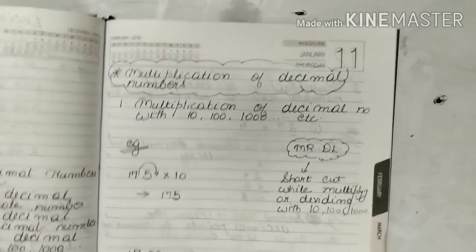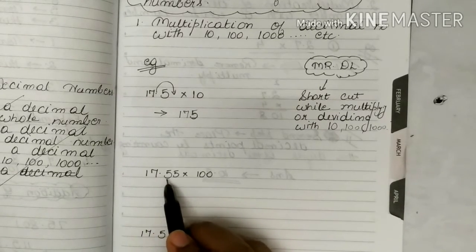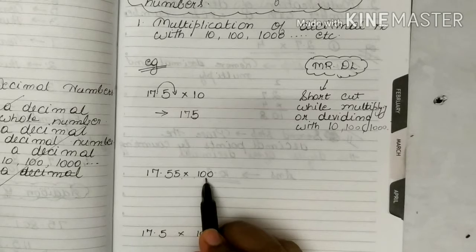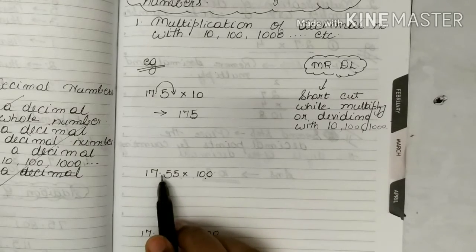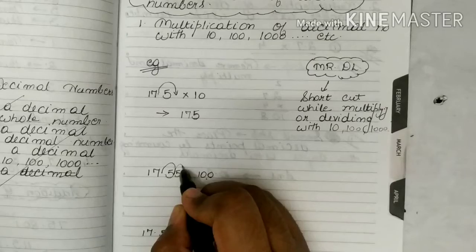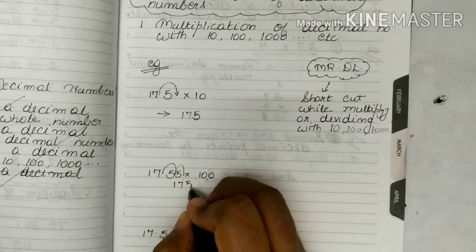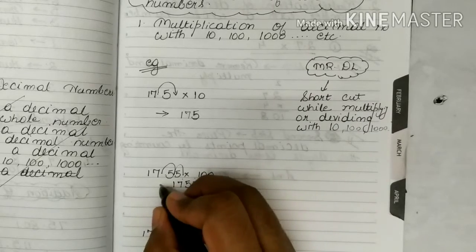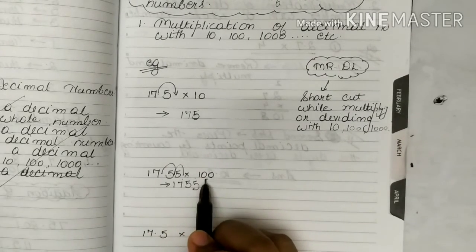Now let's take another situation. For example, we have 17.55 into 100. So how many zeros are there? 2 zeros. So how many times will the decimal move? It will move 2 times. So it will move here once and then here. So the answer will be 1755. That is when we multiply 17.55 into 100.